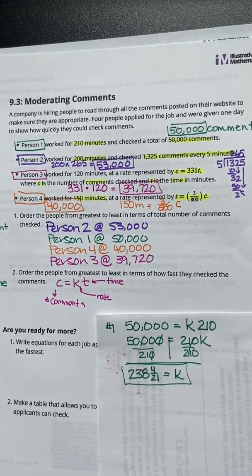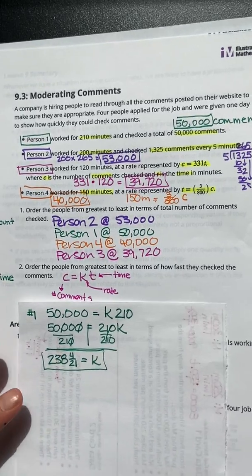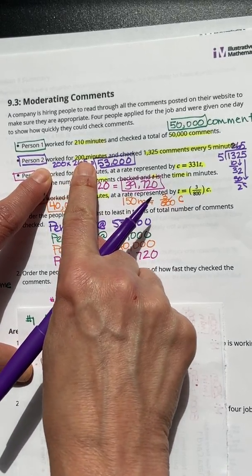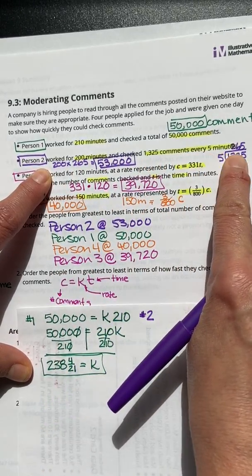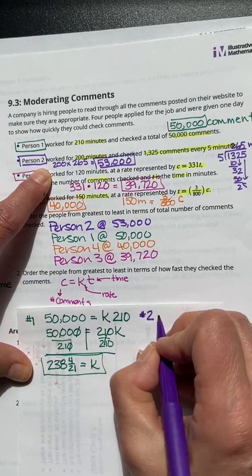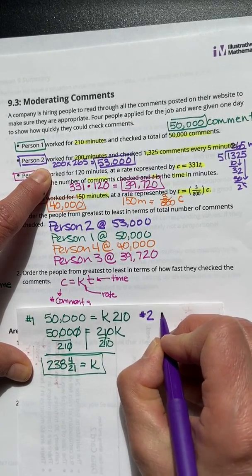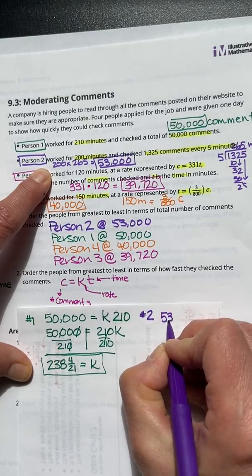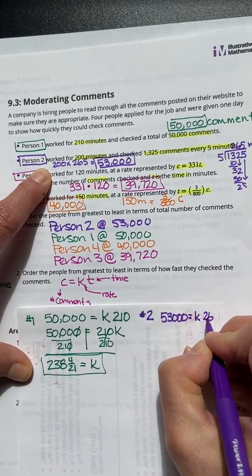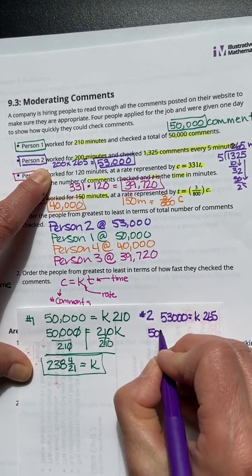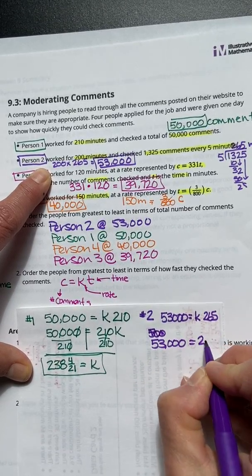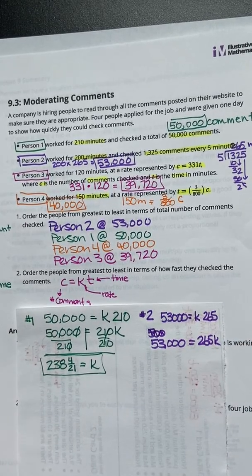Person 2 is purple. Okay, person number 2. He did 200 minutes and he did 1325 comments every 5 minutes. Remember what we figured out, this is per minute for every 1 minute, okay? So I'm going to do the same equation. The number he did, which was 53,000, is equal to K times 265. And remember, I just want it to look like a normal equation. Oops, that's a 53. Let's try that again. Equals, it doesn't matter which way this is. It's just that's how we're used to seeing it, okay?